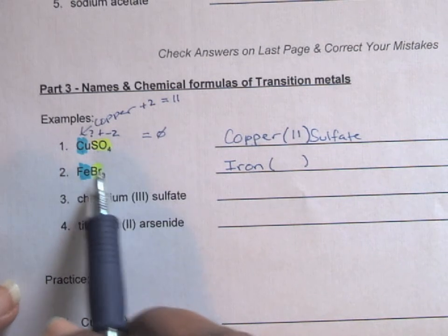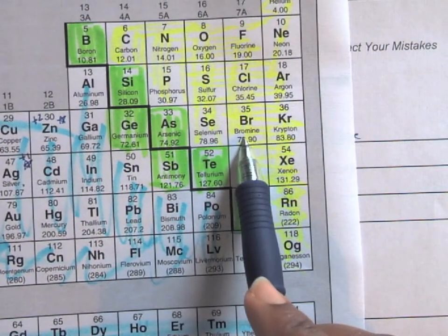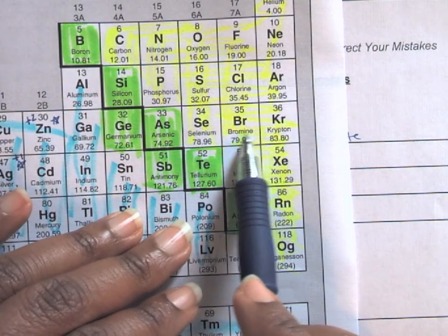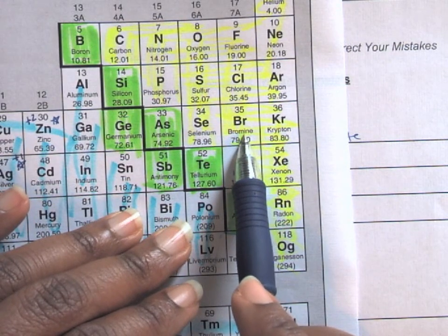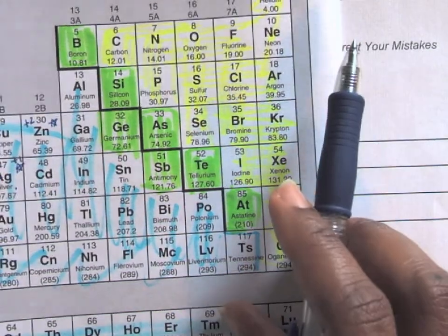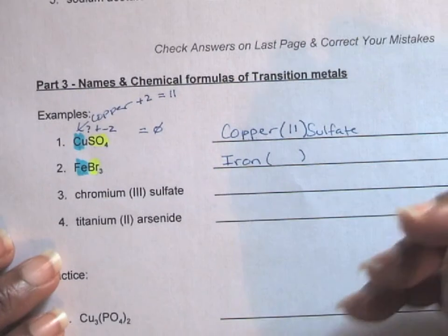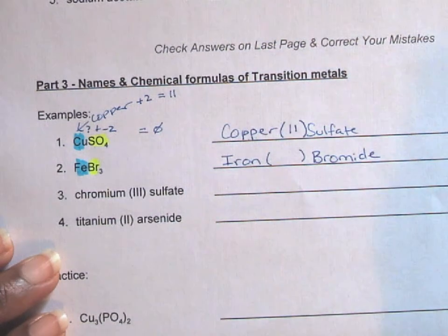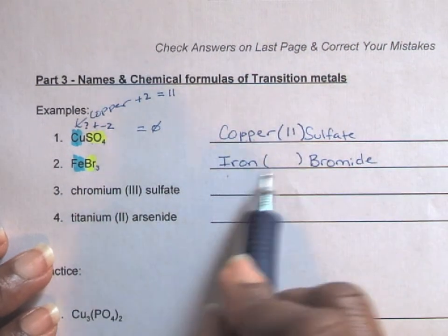Okay, and here I just have bromine. So I'm going to look on the periodic table for that. And so Br is bromine. And remember, if you're using the one on the periodic table, you have to drop the ending, that last syllable, and replace it with "ide." Okay, so that becomes bromide. So from bromine to bromide. Okay, so now I have iron blank bromide.